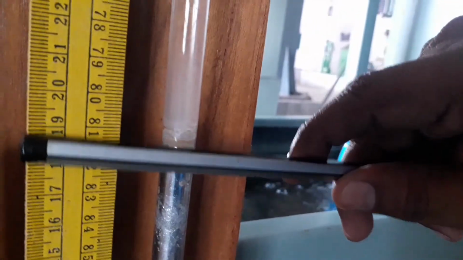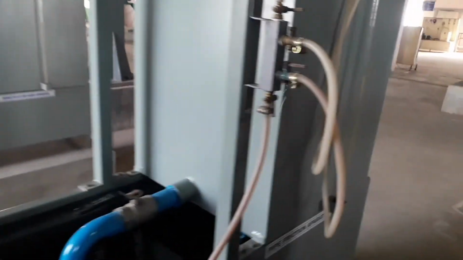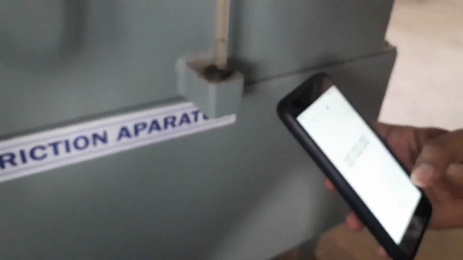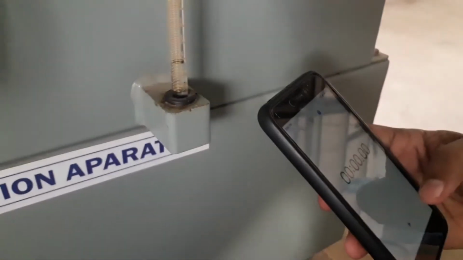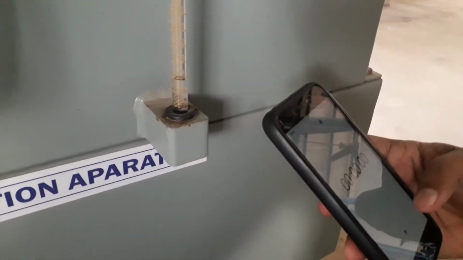So left limb is 18.5, right limb is exactly 19. Okay, exactly 19. Now I am going to close the outer wall. So now I am going to start the third trial.